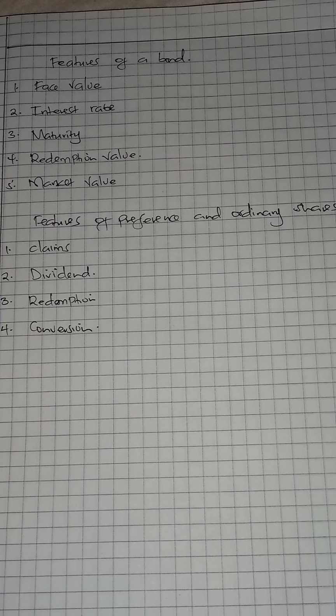So in this lesson, we are going to learn about the features of a bond, together with the features of preference and ordinary shareholders. So to start with, let's look at the features of a bond. A bond is a long-term debt instrument or security.